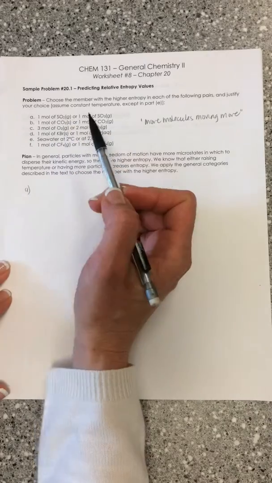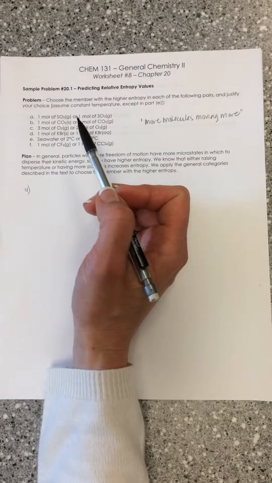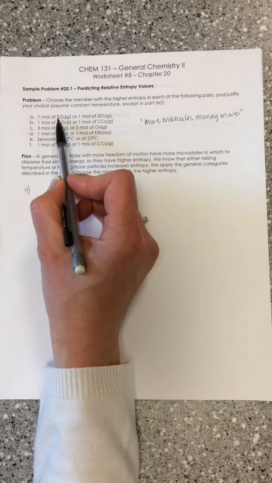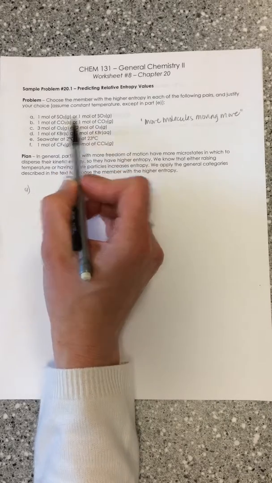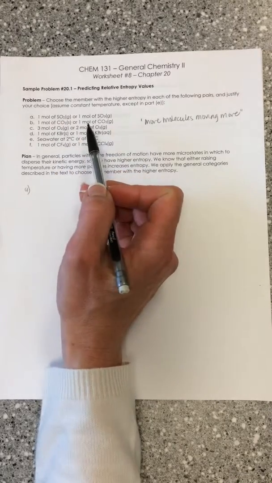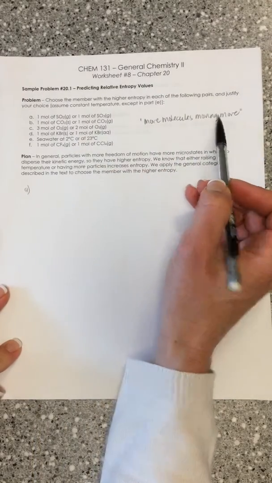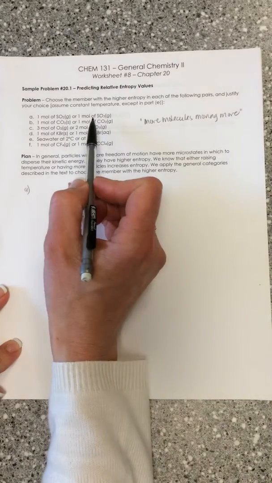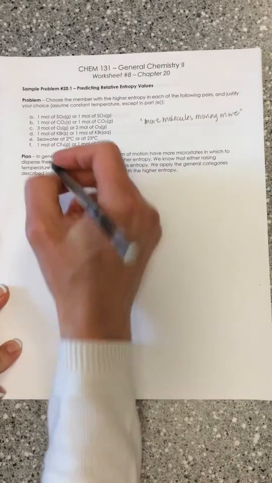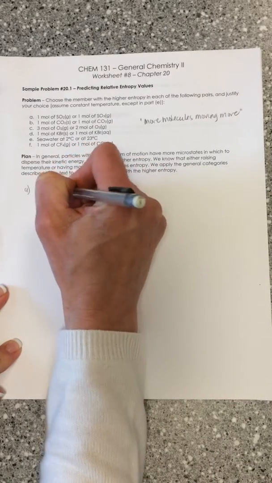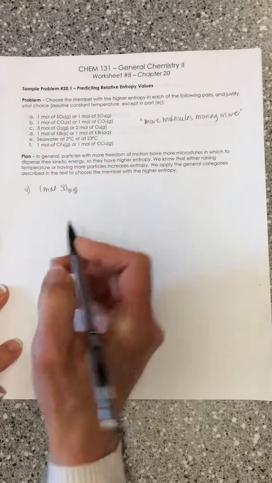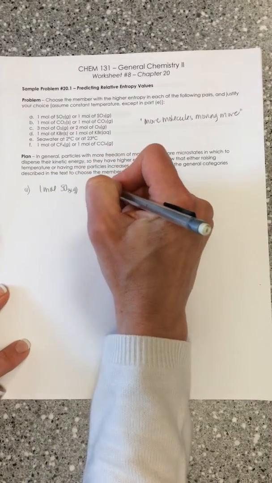What we're really looking at, and anytime you have these problems where you're asked to compare things, ask what's different. What's different is we have a molecule that has 3 atoms in it and a molecule that has 4 atoms in it. So if we think about the concept more molecules moving more, well, we have the same number of molecules, but there are more atoms within this molecule. So 1 mole of SO3 gas is going to have a larger entropy because there are more atoms there.